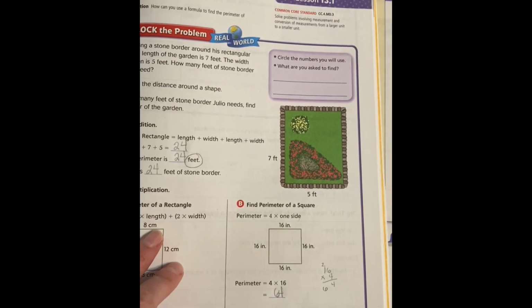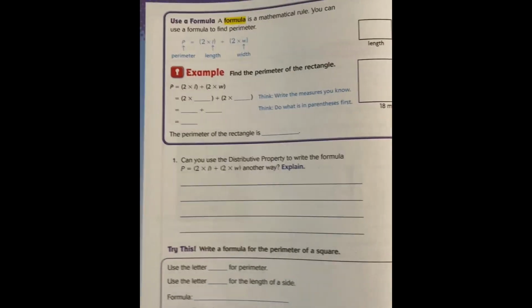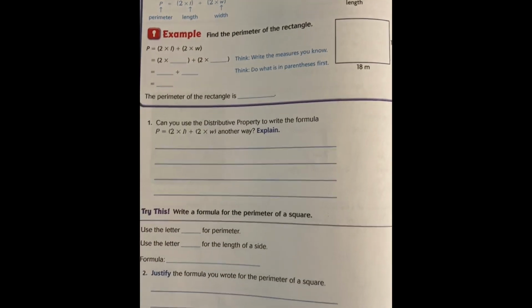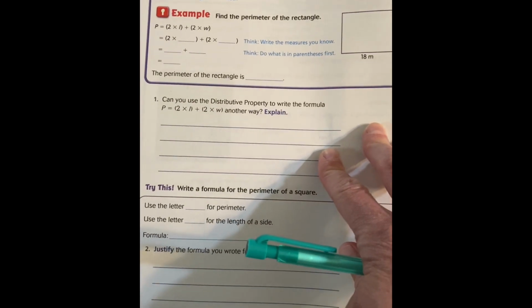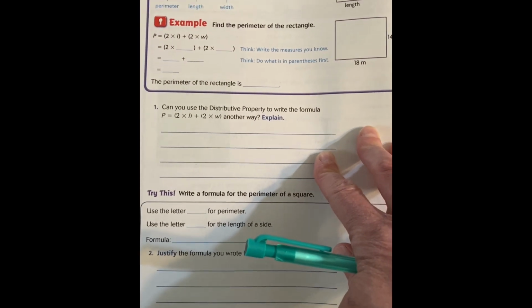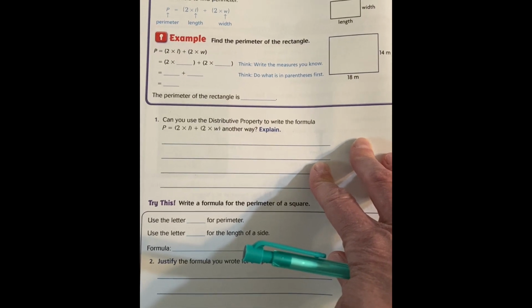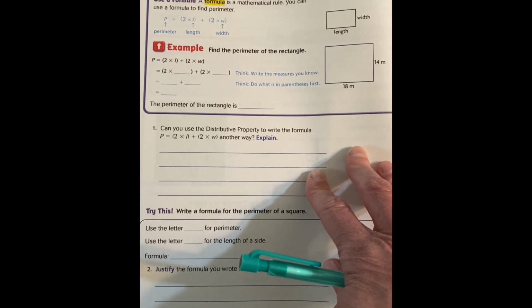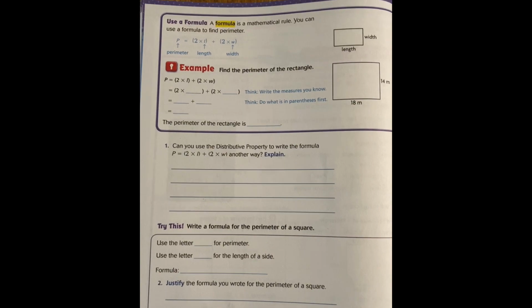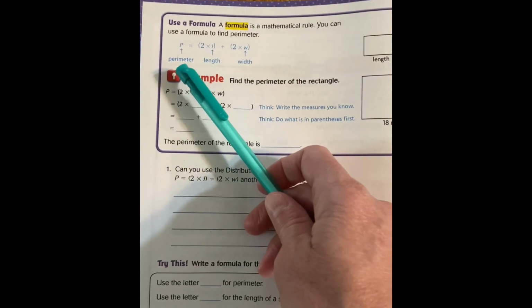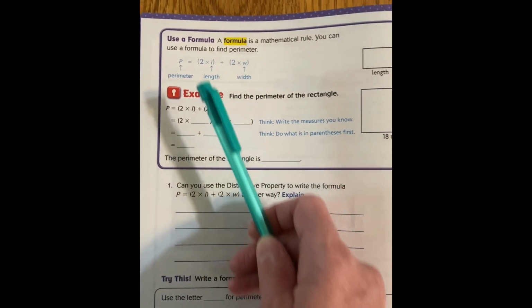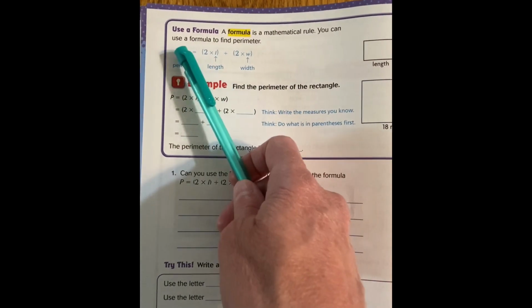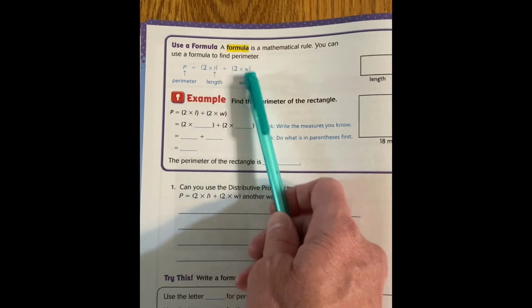All right, let's look at 498, please. So, use a formula. You might ask, what is a formula, Mrs. Drawn? Well, a formula is a mathematical rule. You can use a formula to find perimeter. When you have a formula, you use lots of letters to represent certain things, and then you just plug numbers into those letter positions. That's what a formula is.